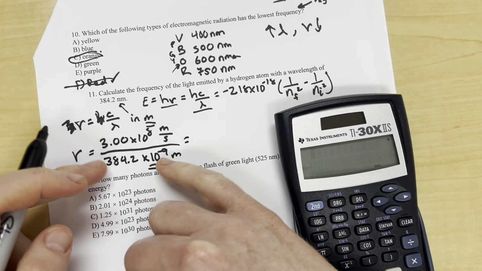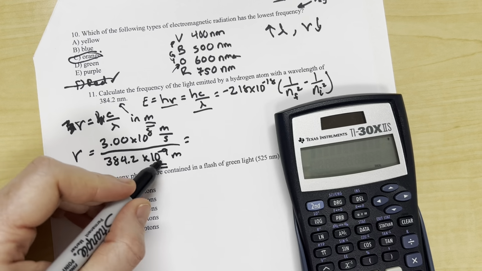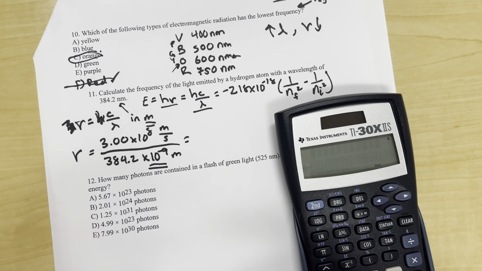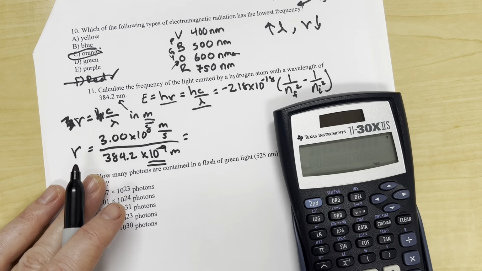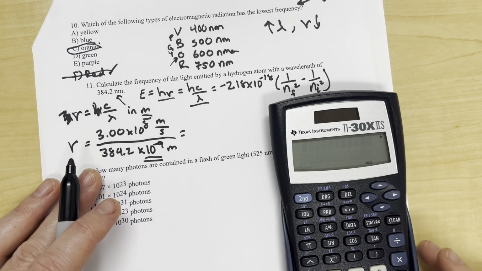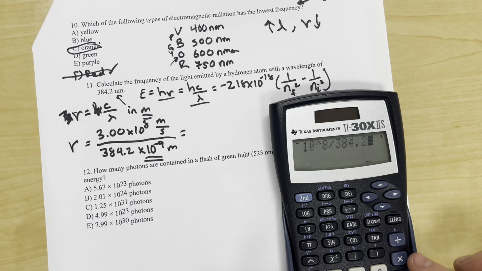Remember, anytime you have more than two things being multiplied in the denominator, it helps to throw a division sign in front of each one, unless you use parentheses. Otherwise, your calculator doesn't understand PEMDAS. So 3 times 10 to the 8 divided by 384.2 divided by 10 to the negative 9.